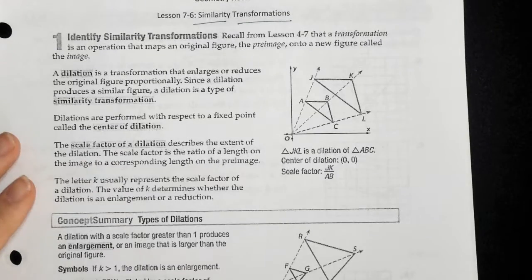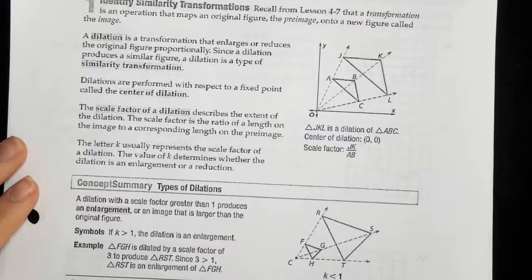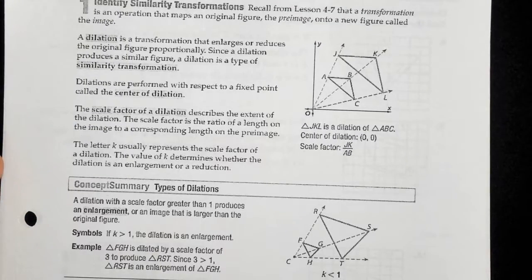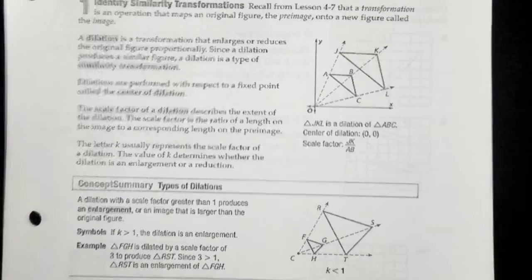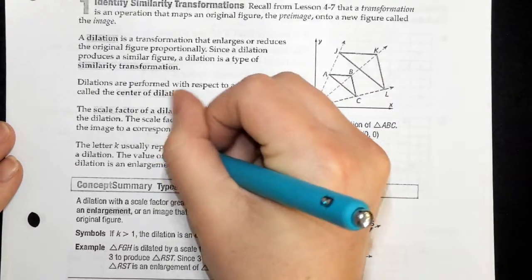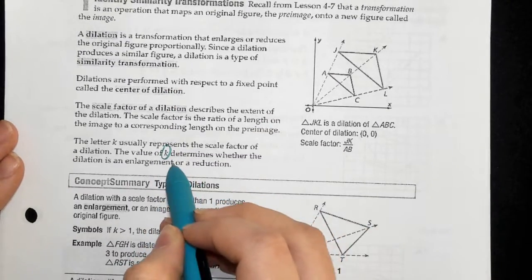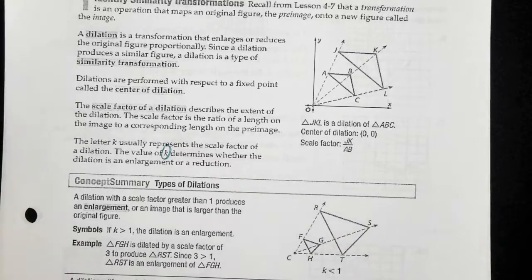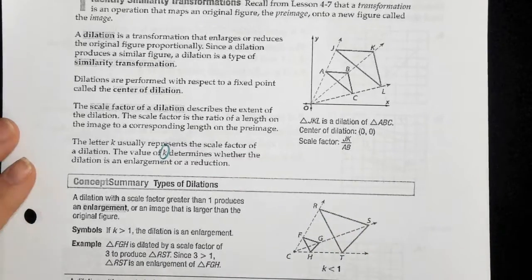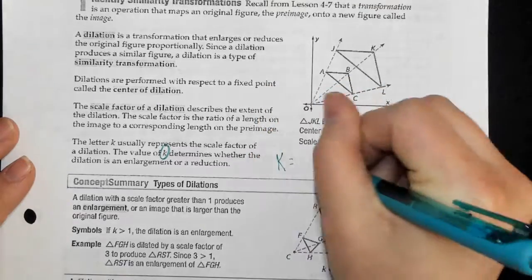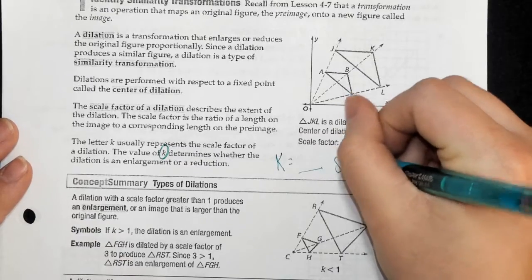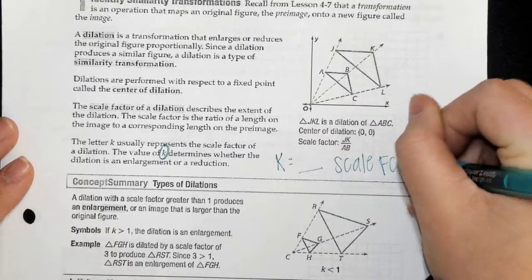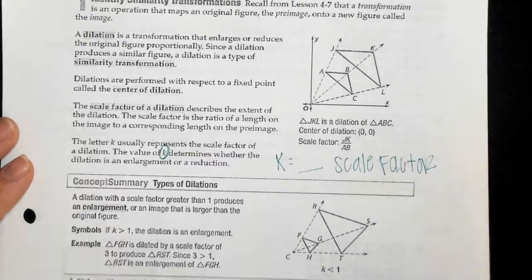A couple of things to talk about in this lesson. You know how the letter M stands for slope? These math people way back when decided that K would stand for the scale factor. So now, when we're talking about scale factor, we're going to say K equals, and put our scale factor. That's our new shortcut. K stands for scale factor.